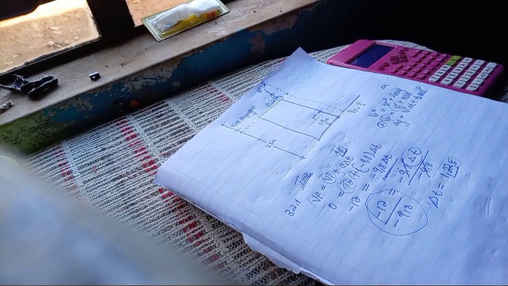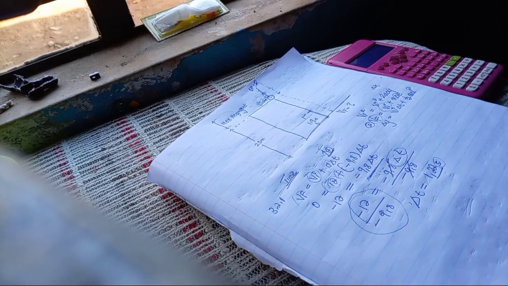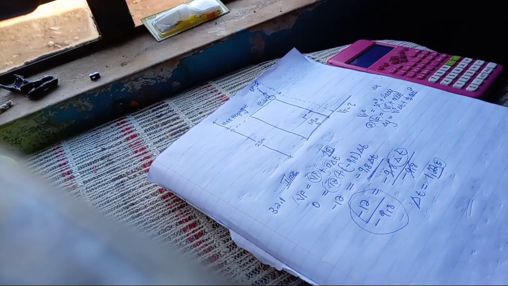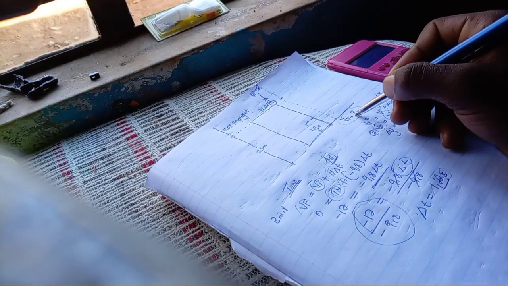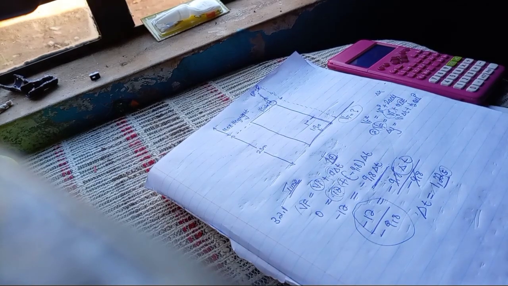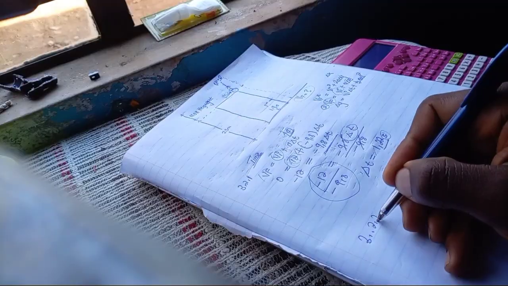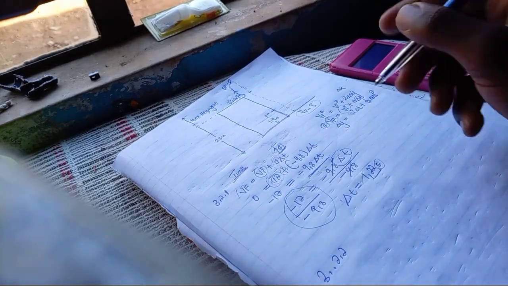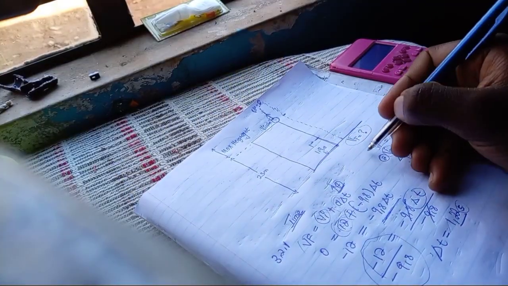So we're going to move to the next question. 3.2.2 says calculate the velocity with which the ball strikes the ground. So here they are looking for the final velocity. Like I said, they didn't give us the final velocity, so we are looking for it. The formula that we're going to use here to find the final velocity is formula number one.